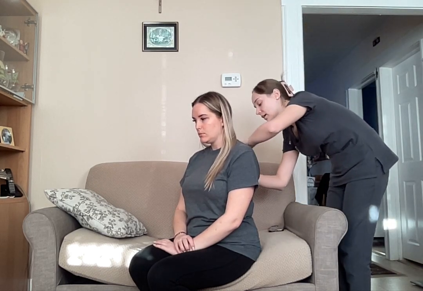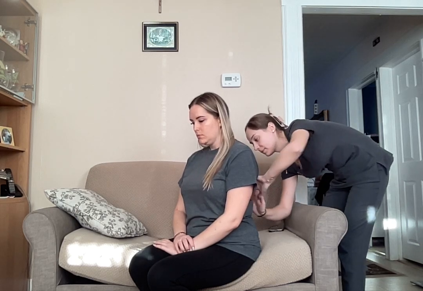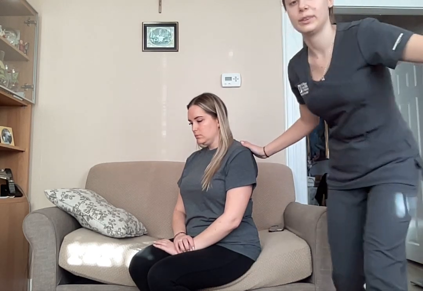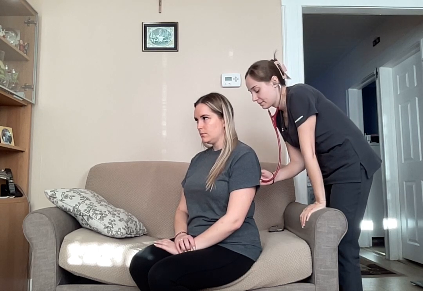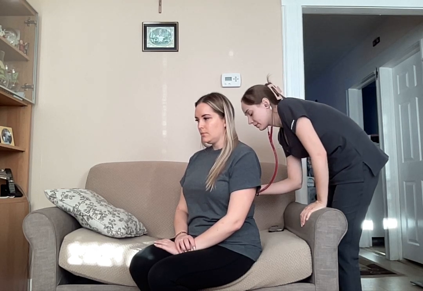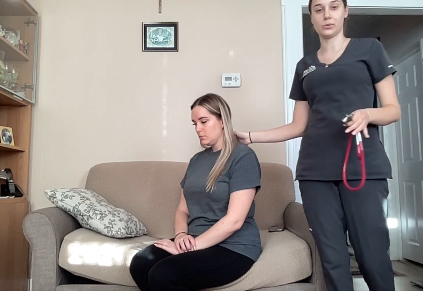I'm then going to percuss her posterior chest and auscultate her posterior chest. Okay, and there were no areas of dullness, no abnormalities with percussion, which is a normal finding. And then just take deep breaths for me. Okay, and her lungs are clear and equal to auscultation bilaterally, no wheezes or crackles.